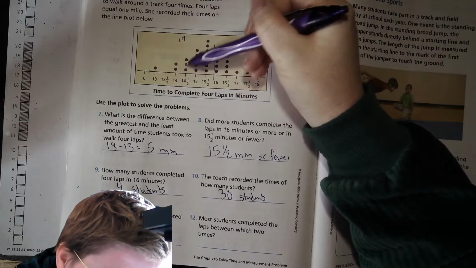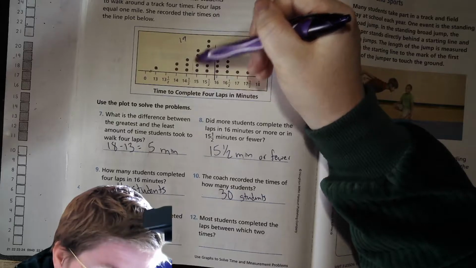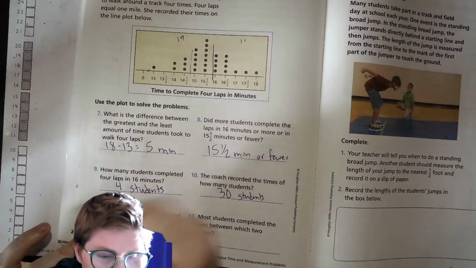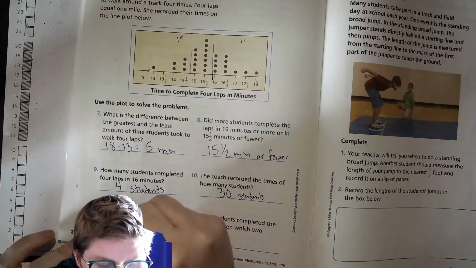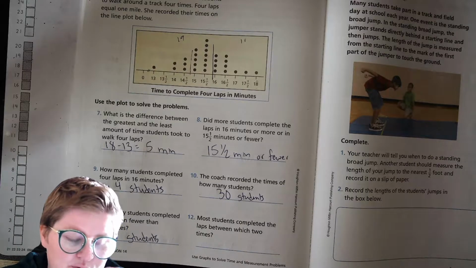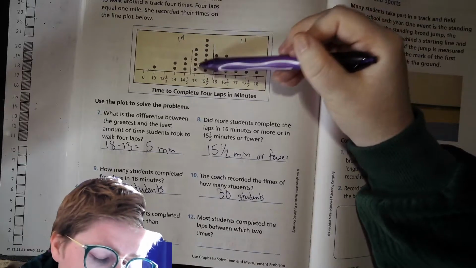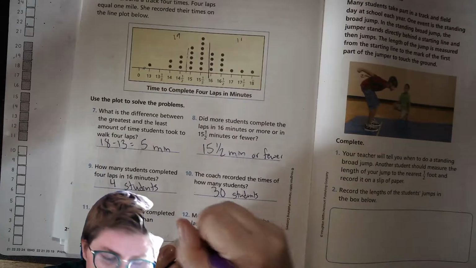How many students completed 4 laps in fewer than 15 minutes? 1, 2, 3, 4, 5, 6. That's fewer than 15 minutes, right? Because it's not including those 15-minute kids. 6 students. Most students completed the laps between which 2 times? That would be the 2 tallest numbers. So it's 15 and 15.5 minutes.